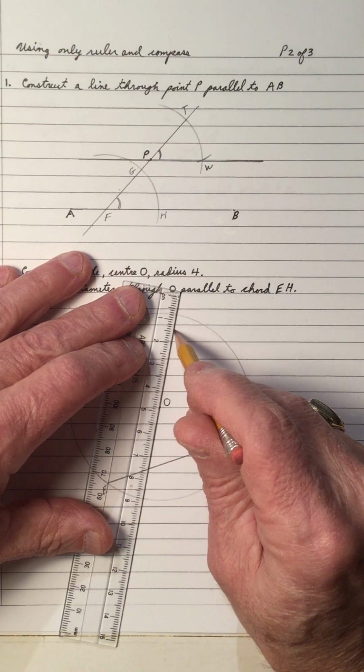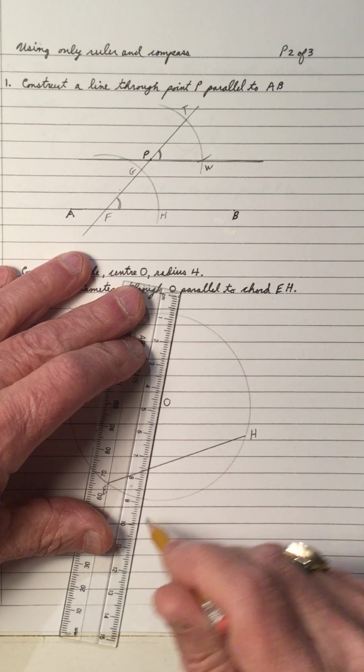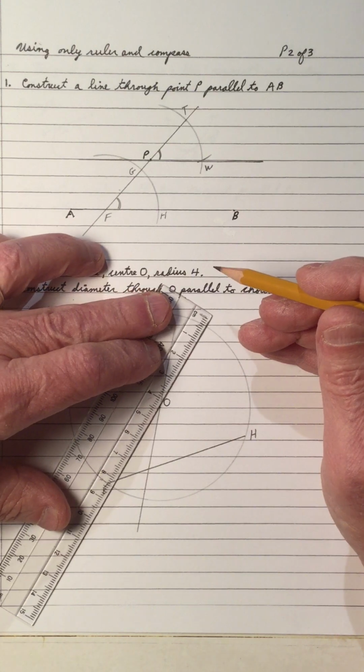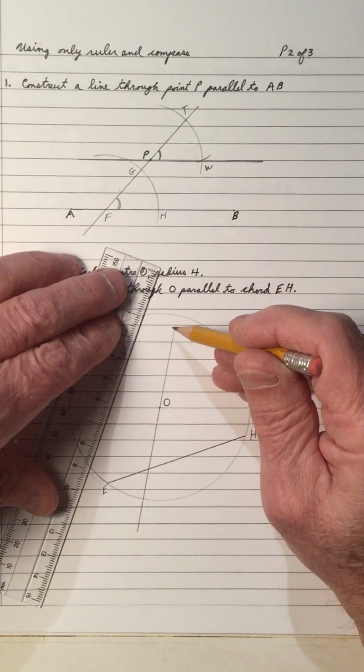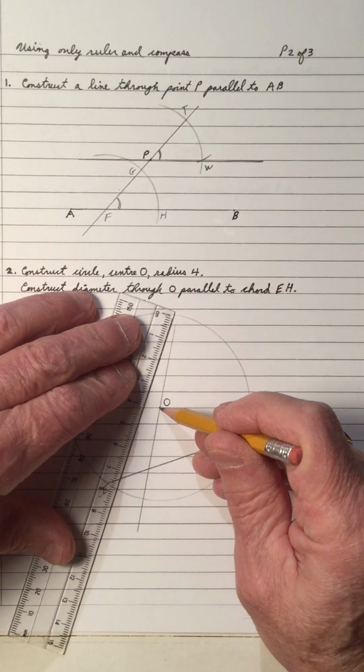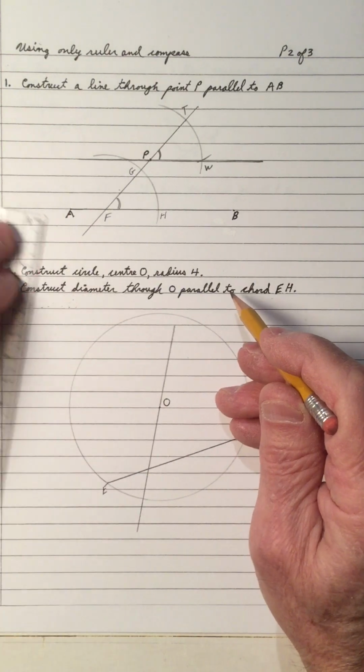So here we are. Let's do this. Now I could have gone this way. I could have done it over here. I could have gone anywhere at all. I just elected to start here and go down and drew this segment that intersected.